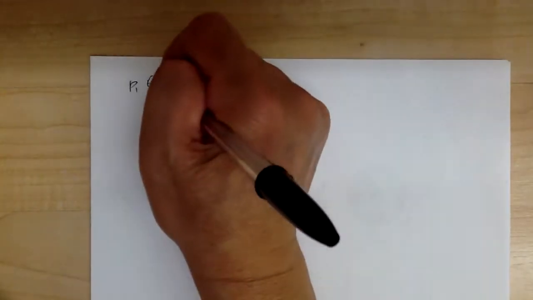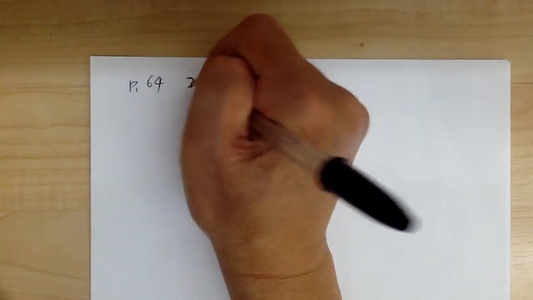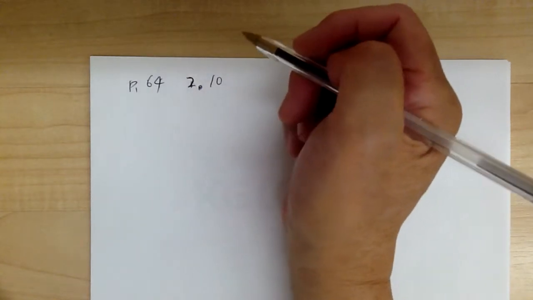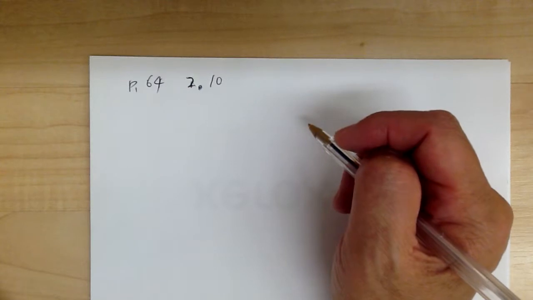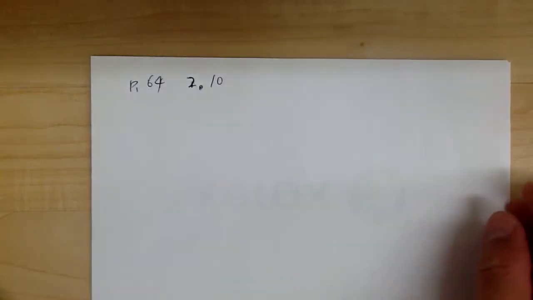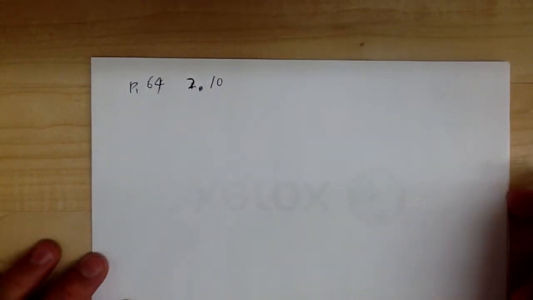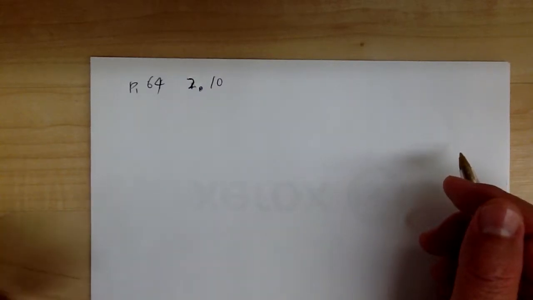Open your book to page 64. This is lesson 2.10, and this lesson is to add and subtract unlike fractions. Unlike fractions means you have different denominators. That means, I can use the example of pizzas, your slices are different sizes.